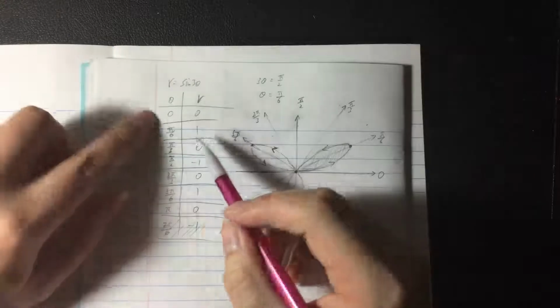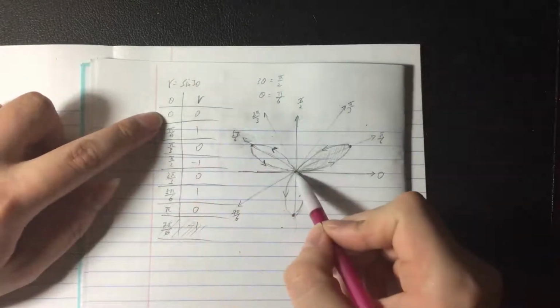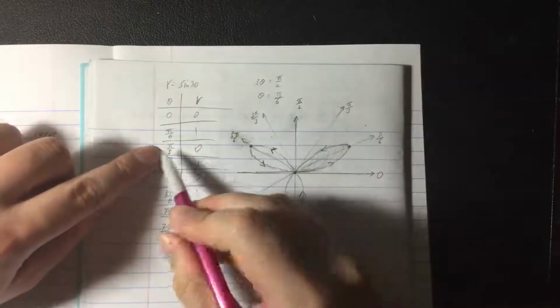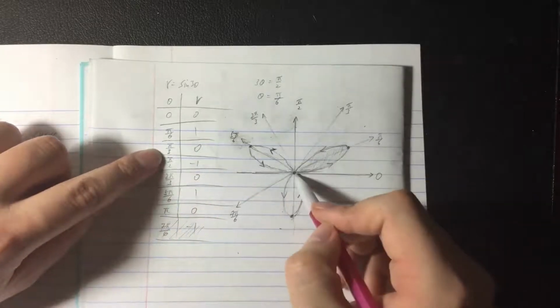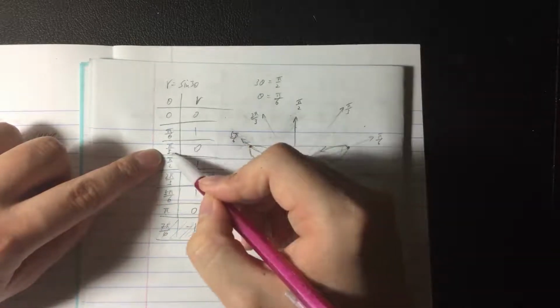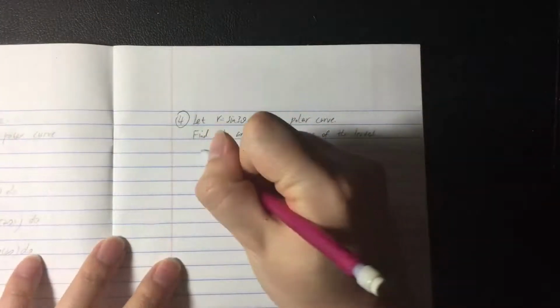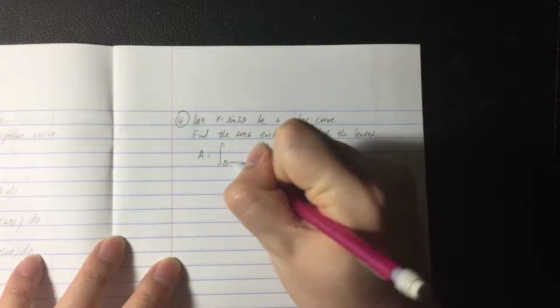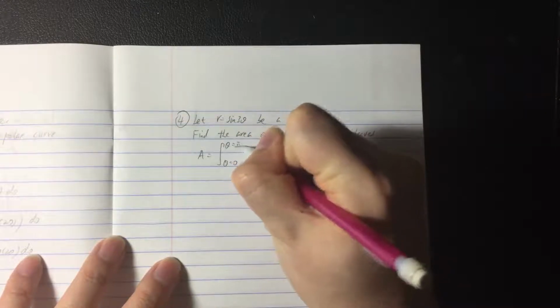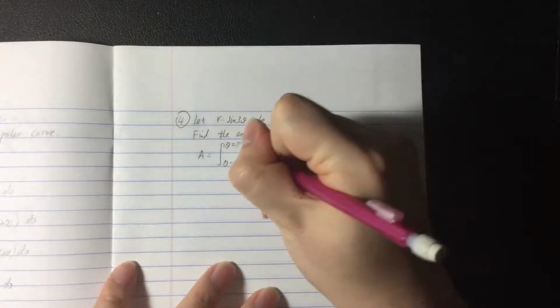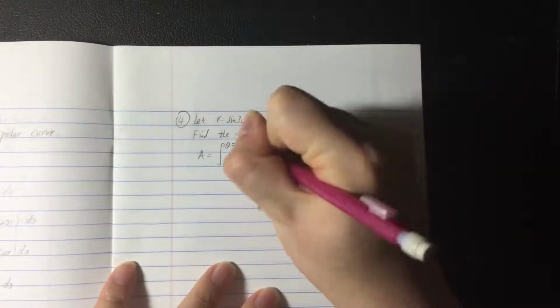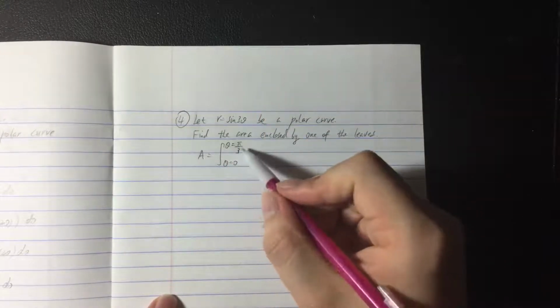For this leaf, when theta is 0, we are here. When theta is pi over 6, we are here. When theta is pi over 3, we go back to the origin. So for theta from 0 to pi over 3, we complete one leaf. So take an integral.